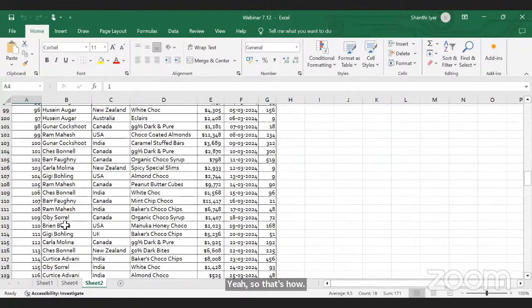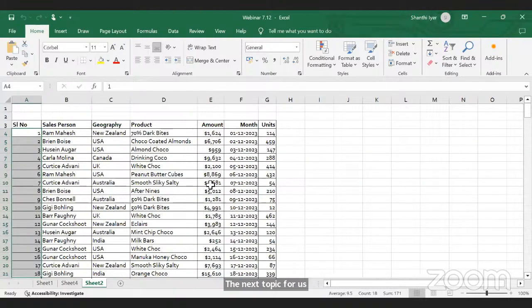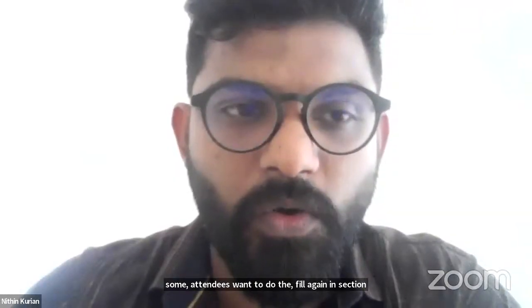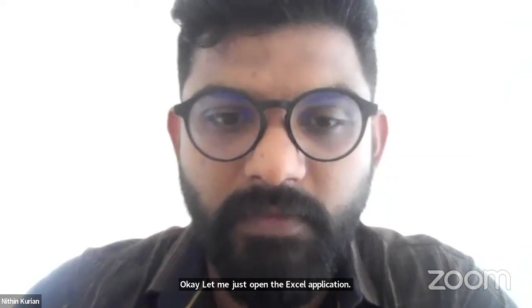Now, the next topic for us will be the second segment, for which I will again share my data. Just give me a second as I log in and share my data. Should I stop screen share? Some messages are coming, Nitin. Some attendees want to do the fill section again. Okay, let me open the Excel application and share it, and we'll do autofill again.